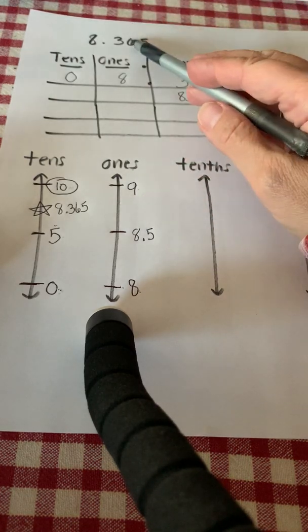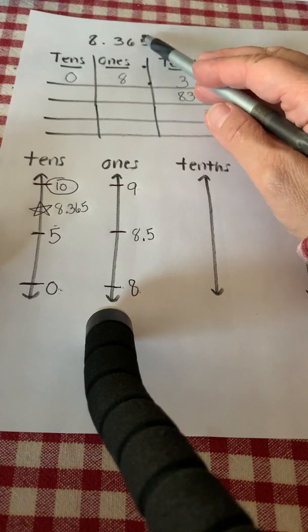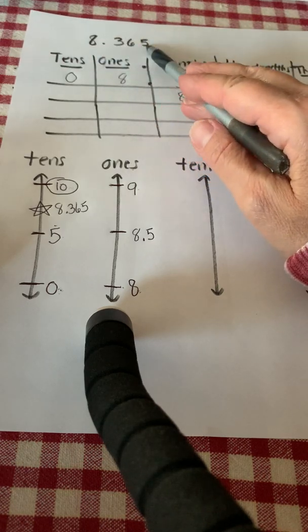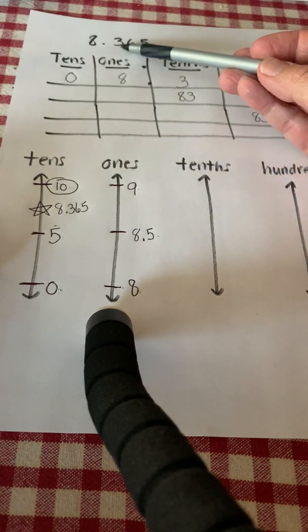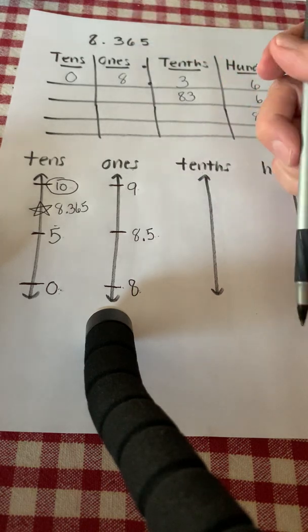Then we plot our number. So we compare 8 and 365 thousandths compared to 8 and 5/10. Is this number greater than or less than 8 and 5/10?